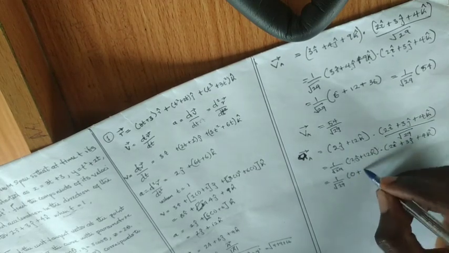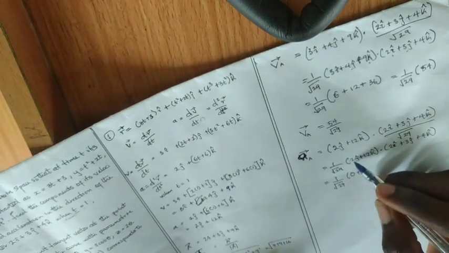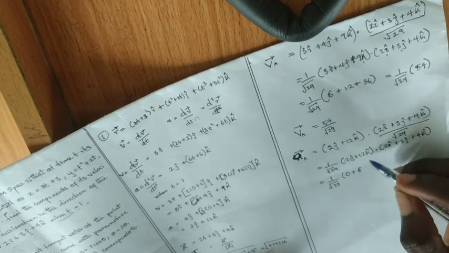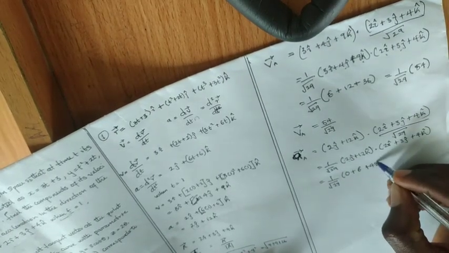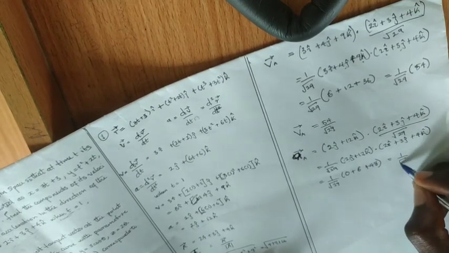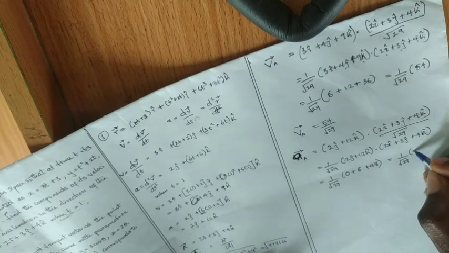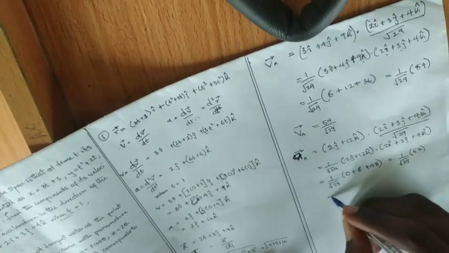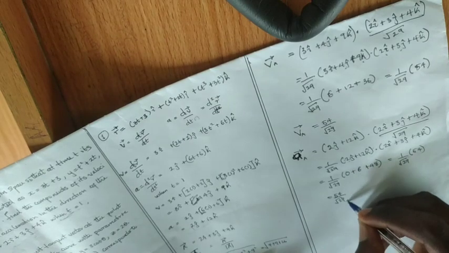2j multiplied by 3j will give us 6, and we have 12k dot 4k, which would give us 48, and that becomes 1 over root 29 times 54, which is 54 over root 29.